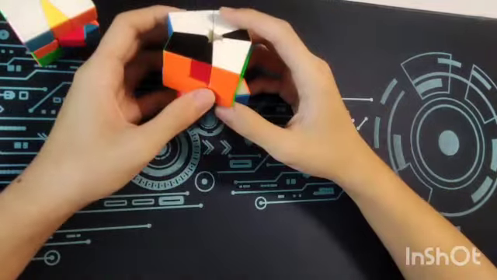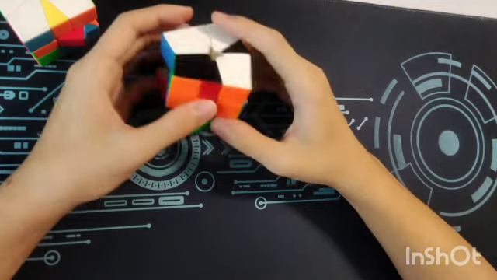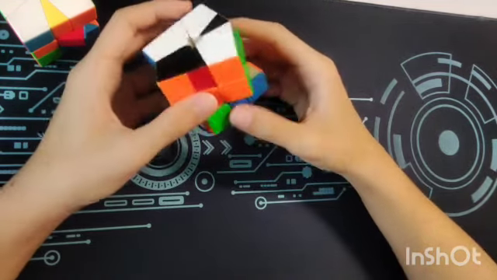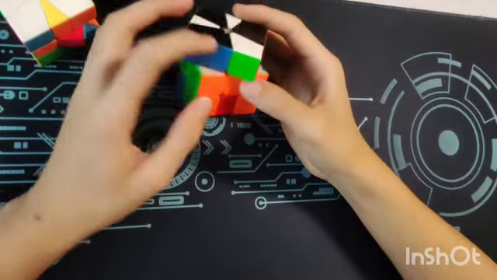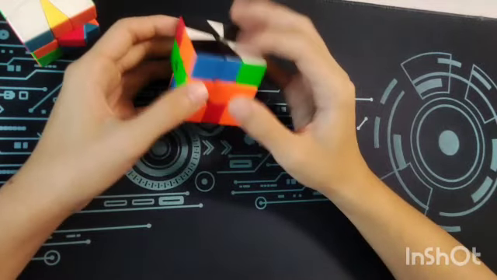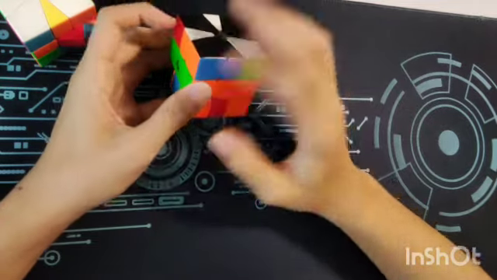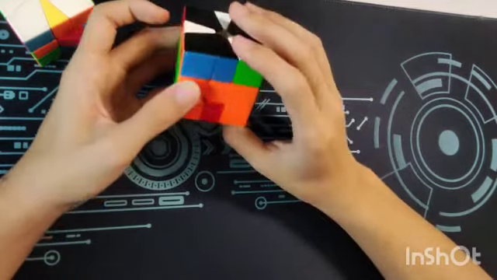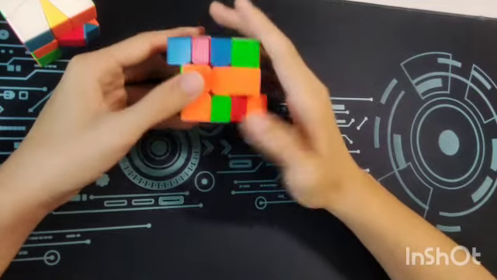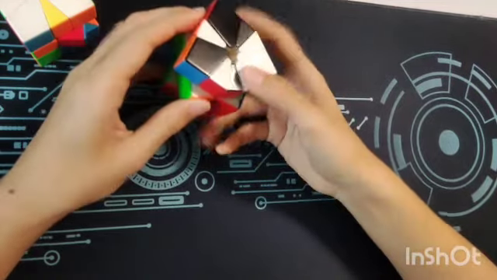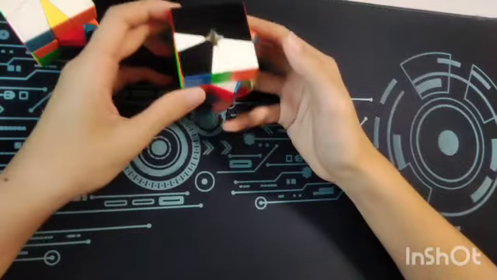For odd parity, you just trace it. You need to move the piece, the edge, across this equator, I mean the middle slice. Then you set up shield and just solve everything.